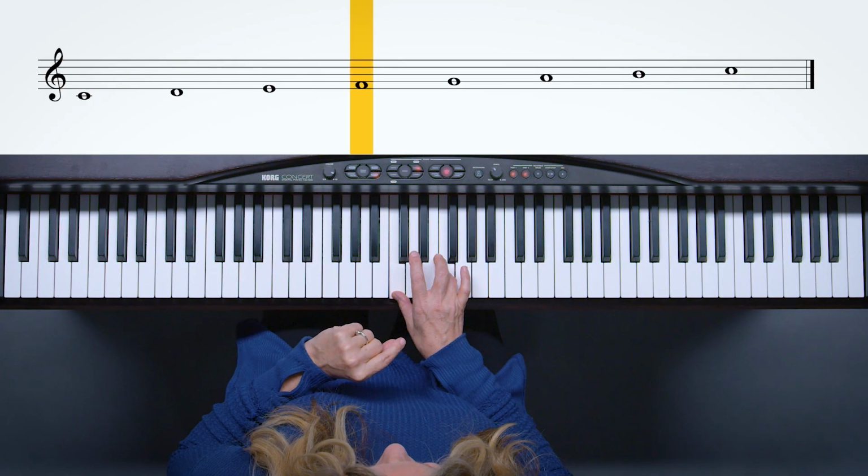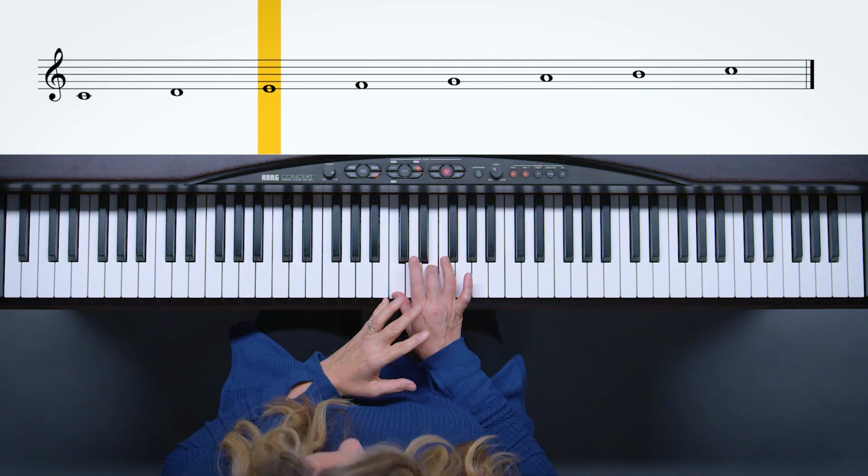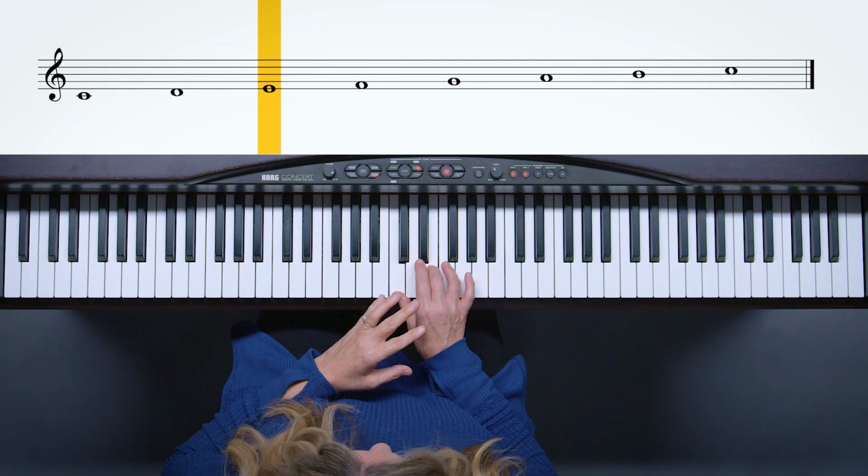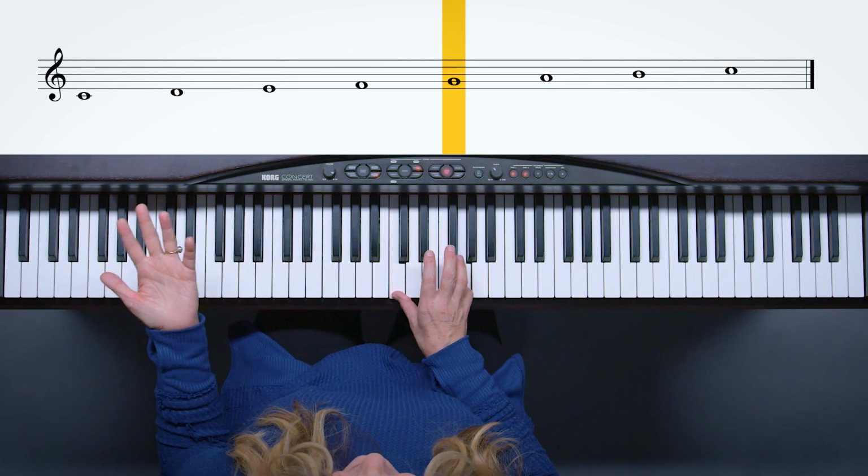Now let's listen to 4. It so badly wants to go down to 3. If you go up to 5, it doesn't want to go anywhere. It's the second most stable note in the C major scale. 1, 5, and then 3 for stability.